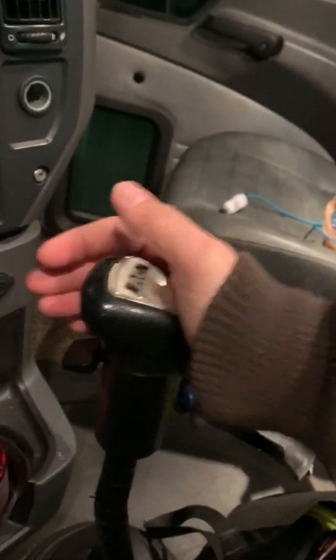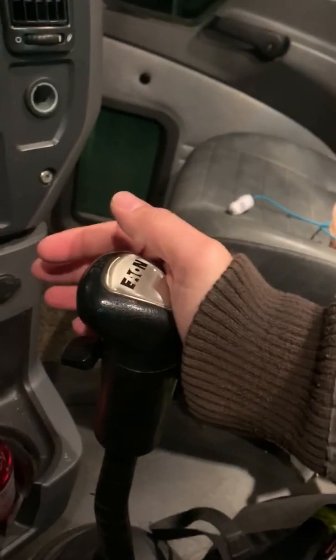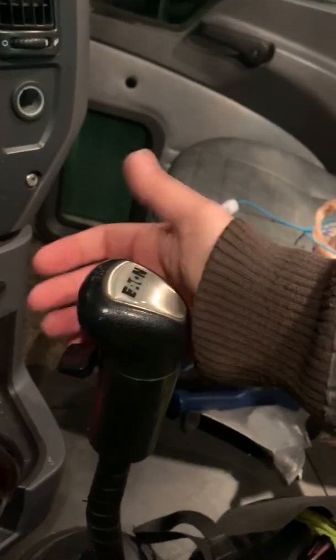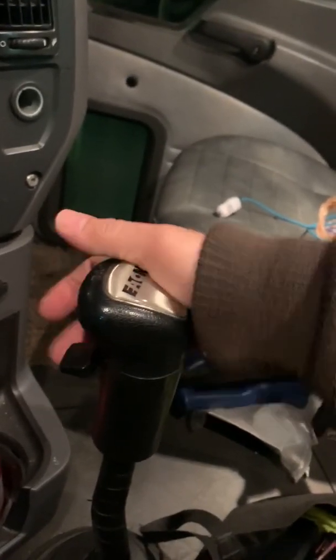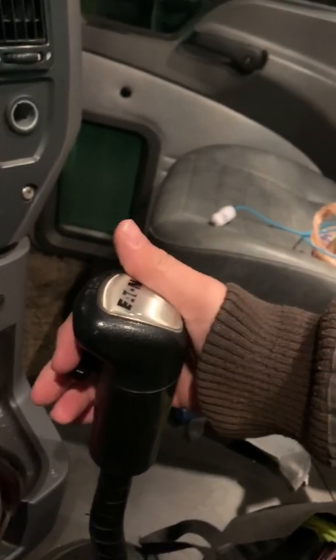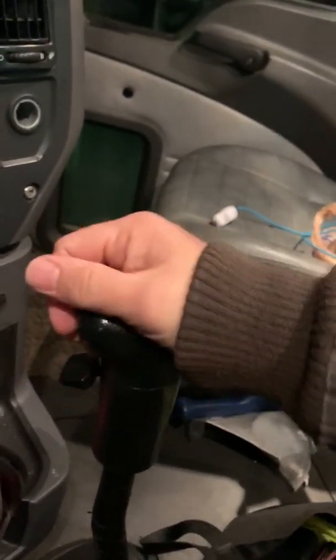You don't want to think you're backing up and you push it up into second gear. And which I've never really done, only a couple times when I was in a hurry, but if you flip the splitter up, it's also got a high side and low side reverse.